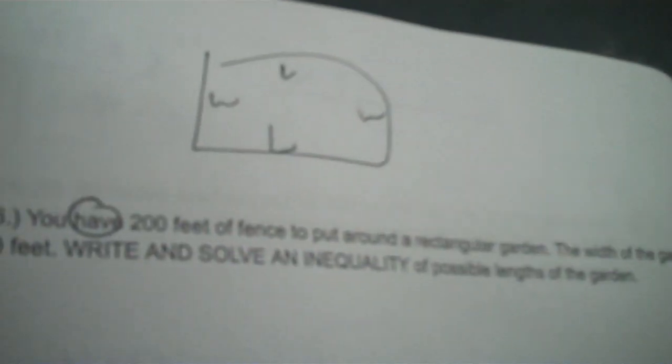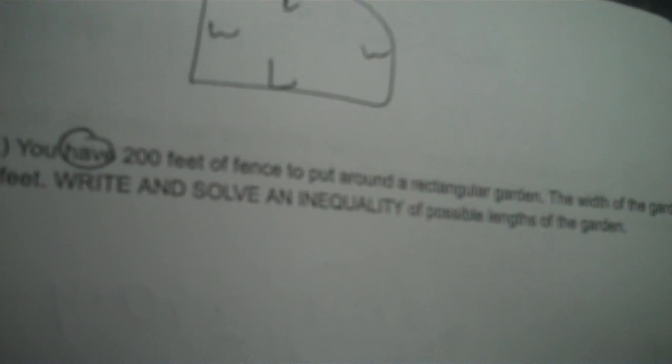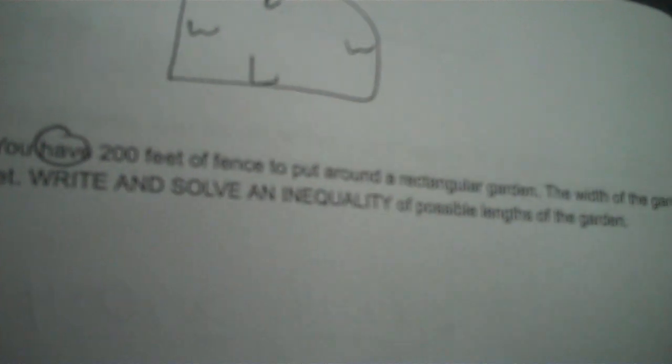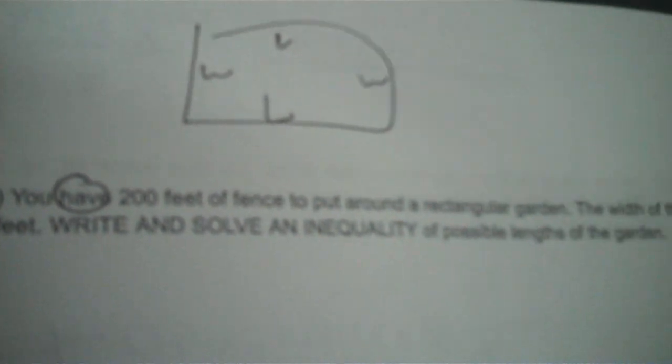Okay, you have 200 feet of fence to put around a rectangular garden. The width of the garden is 40 feet. Write and solve an inequality of possible lengths of the garden. Okay, now half is less than or equal, because you can't go over, you have 200 feet. Now, what are you doing with the 200 feet? You're putting it around 4 sides of a rectangle, but there are 2 L's and 2 W's. 2 L's, 2 W's. So that's 2 times L plus 2 times W.